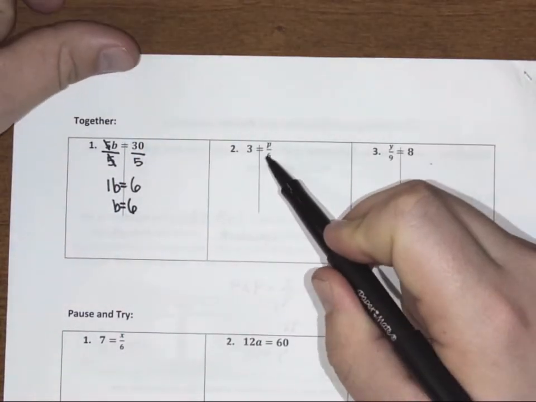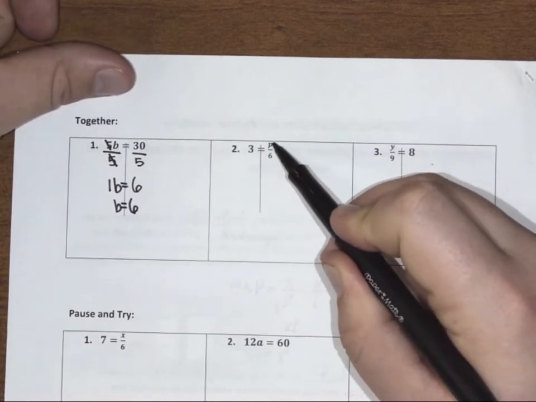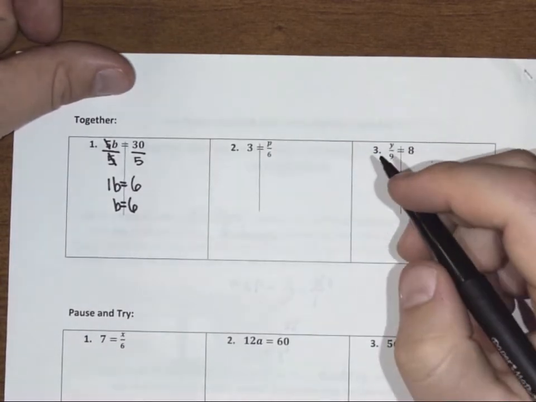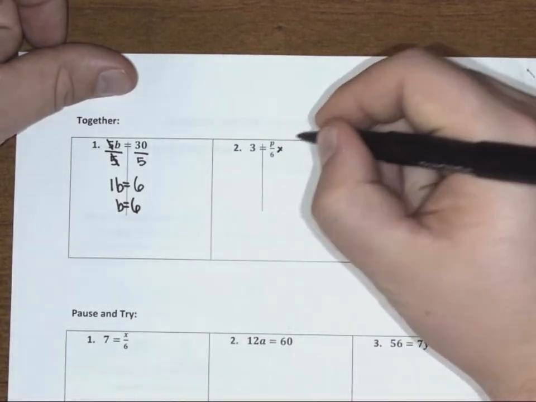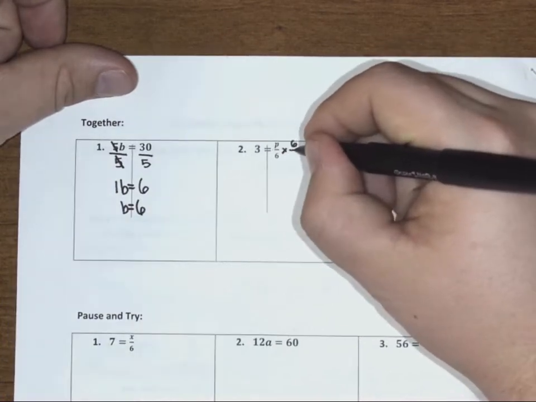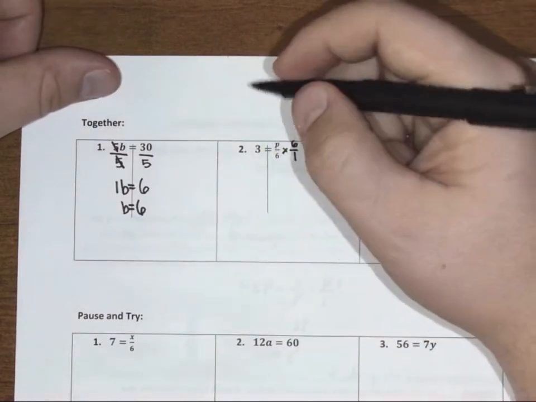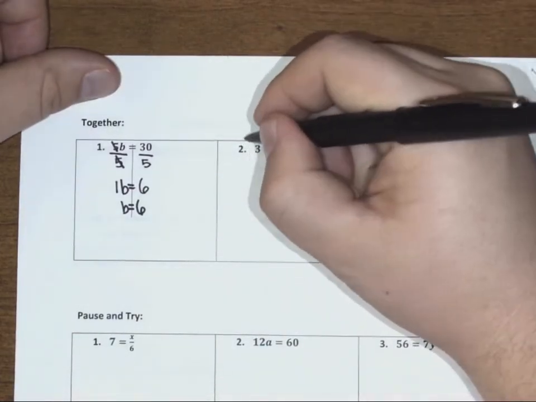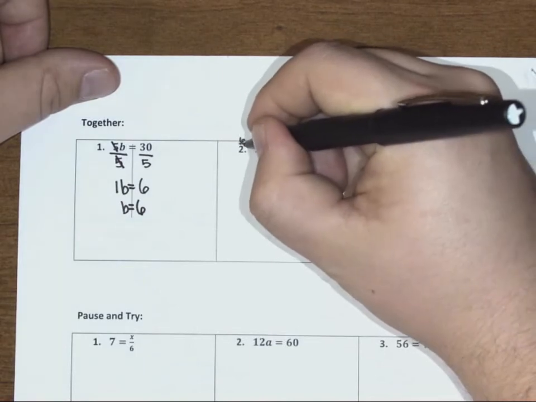Okay, number 2. Our problem is backwards, but that doesn't change anything. We need to isolate the variable and use an inverse operation. So what we're going to do is multiply this by 6, or in other words, 6 over 1. That means we also need to multiply this side times 6 over 1.